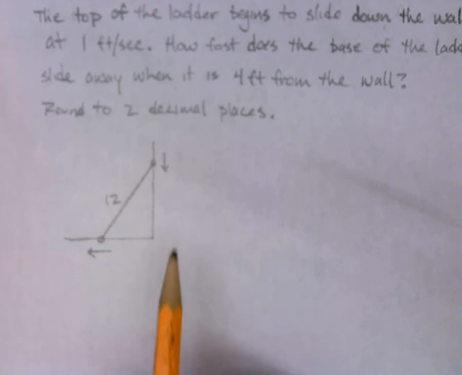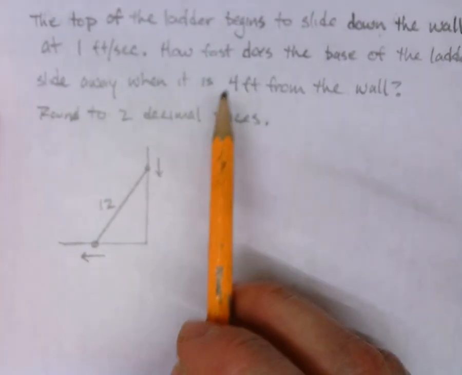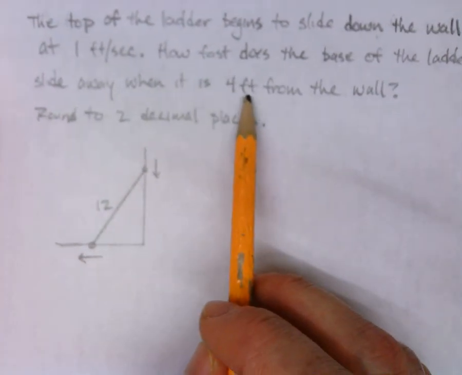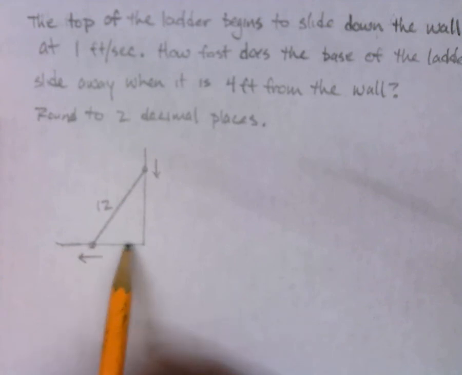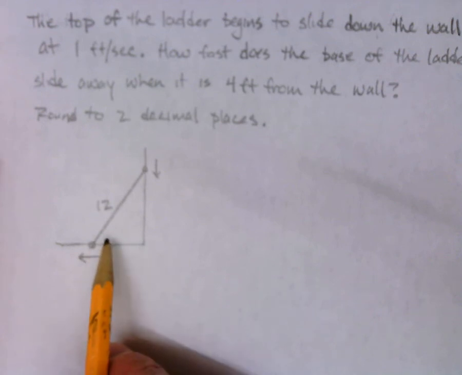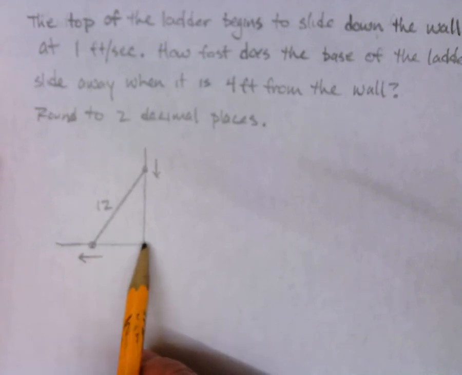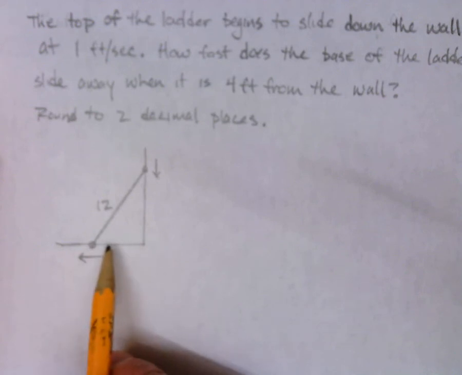Now, it's probably really tempting, right? They said when the base of the ladder slides away, when it's 4 feet. So at the end of the day, we're going to know the value of that length. But here's the thing. At the moment, it's changing. So we don't want to give this a numerical value, a fixed value, because that distance is in motion.